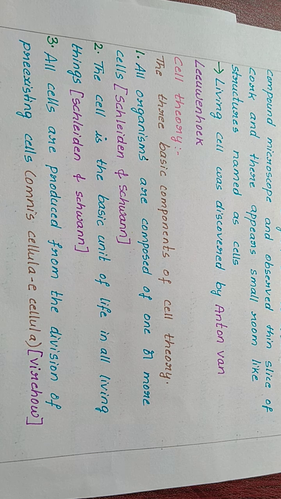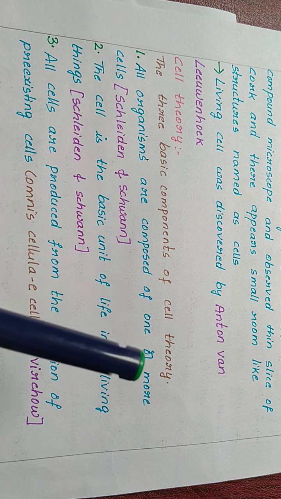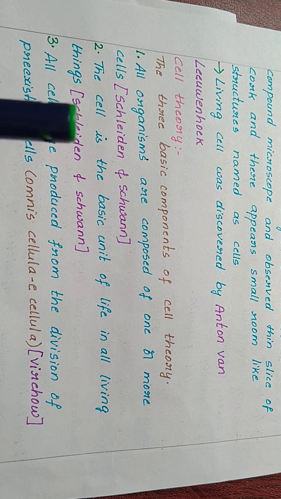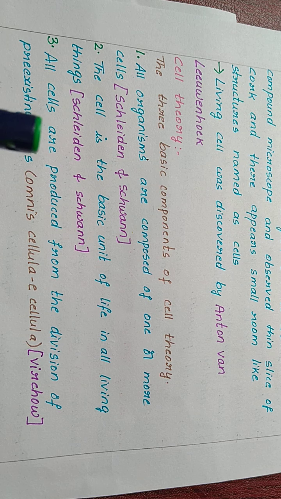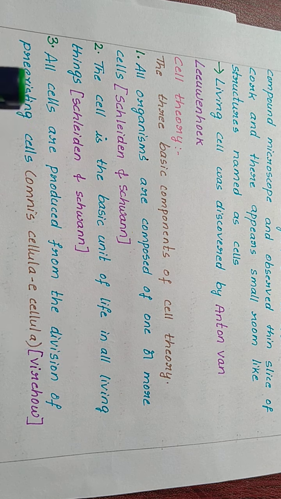If the organism contains two or more cells, it is called a multicellular organism. In the cell theory, the first point given by Schleiden and Schwann is that all organisms are composed of one or more cells. The next point is that the cell is the basic unit of life in all living things.